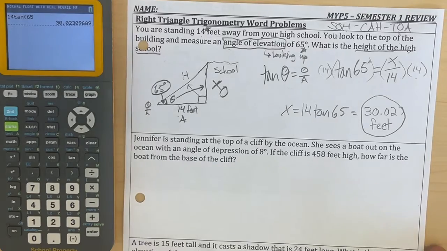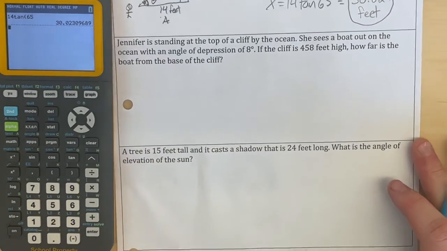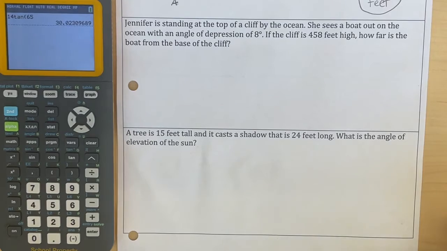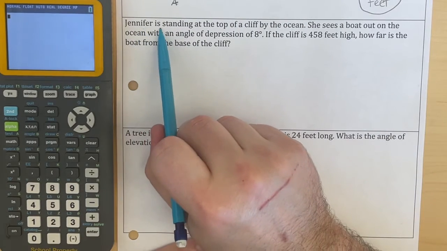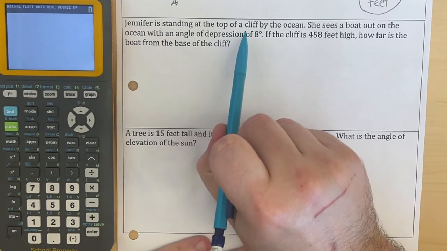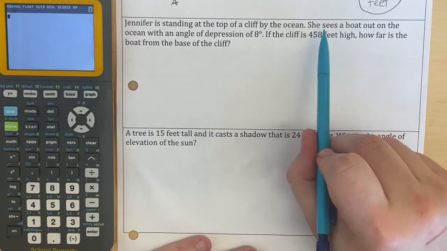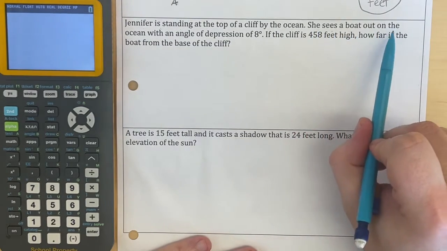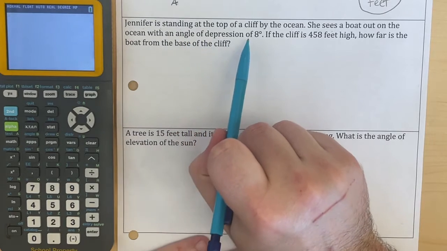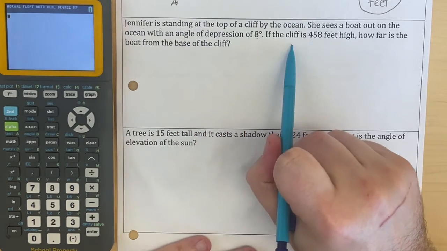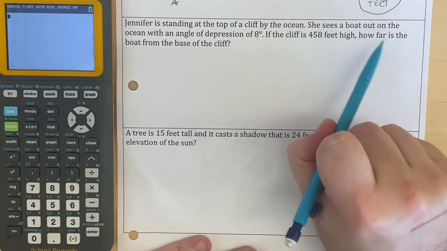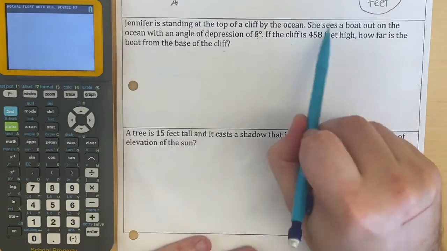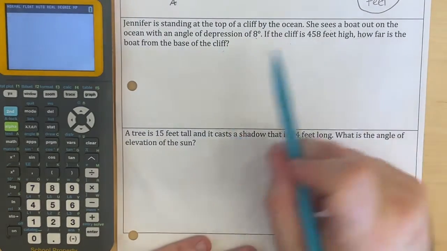All right, the next one looks like this. Let me read through it first, and then we can add some annotations to it. It says, Yennefer is standing at the top of a cliff by the ocean. She sees a boat out on the ocean with an angle of depression of 8 degrees. If the cliff is 458 feet high, how far is the boat from the base of the cliff? So a lot of things going on here. Make sure we go back and annotate.